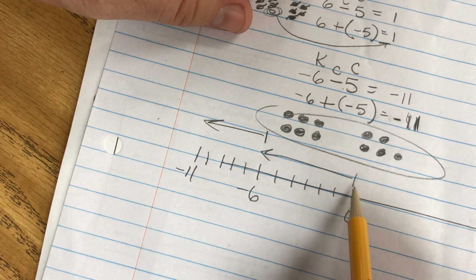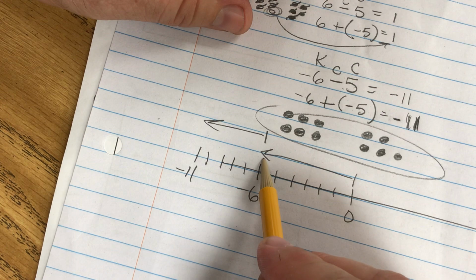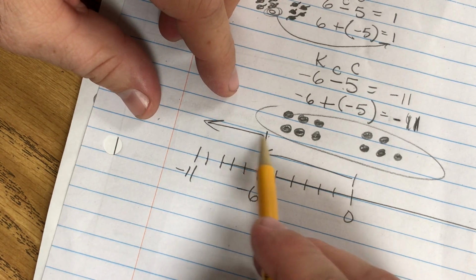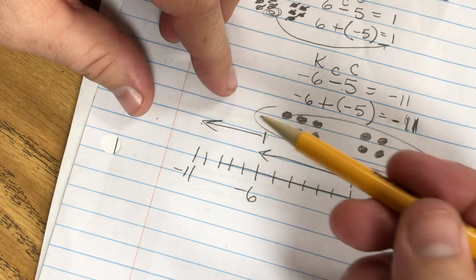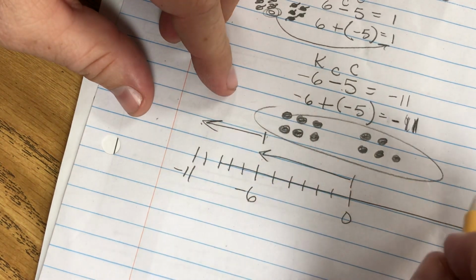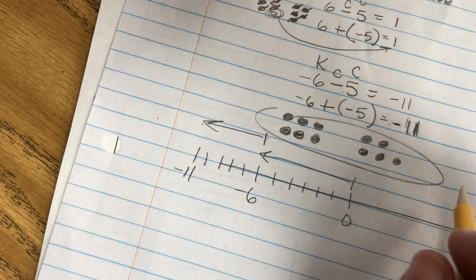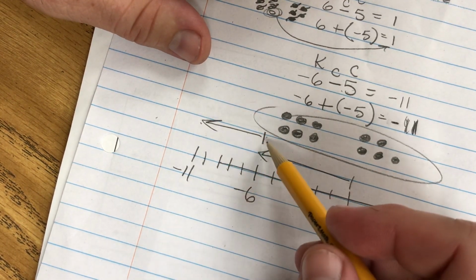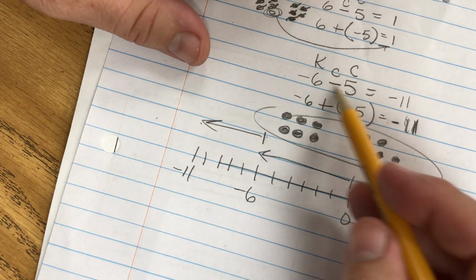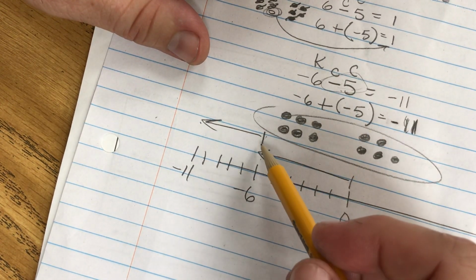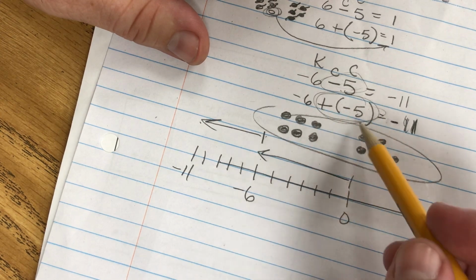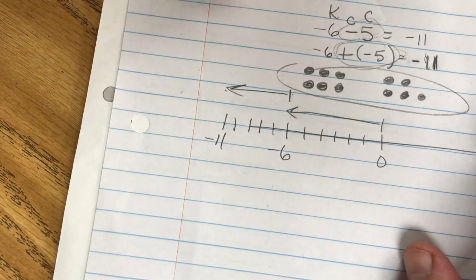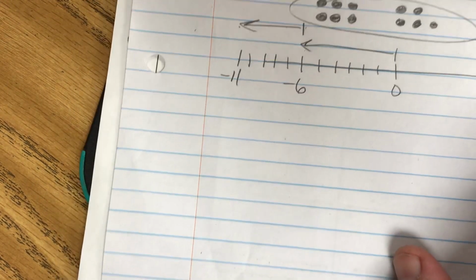Here's negative 6 that I've added, well, adding 5 more negatives goes to the left on the number line. The only way to go right on the number line is to add positives. You can go left on the number line by subtracting positives, like you see here, and you can also go left on the number line by adding negatives, like you see here. So keep, change, change works whenever you're subtracting integers.